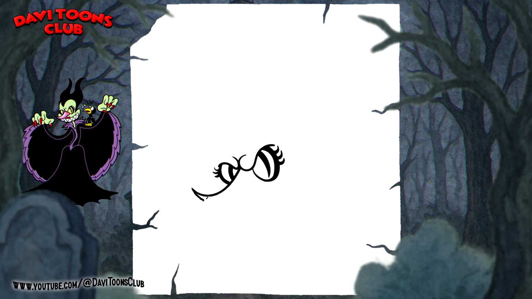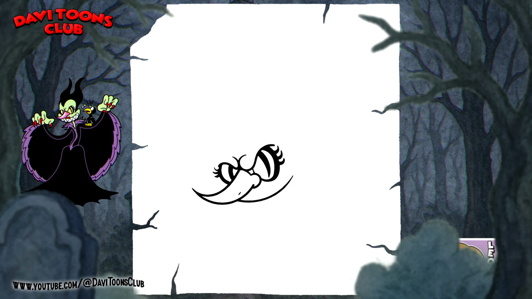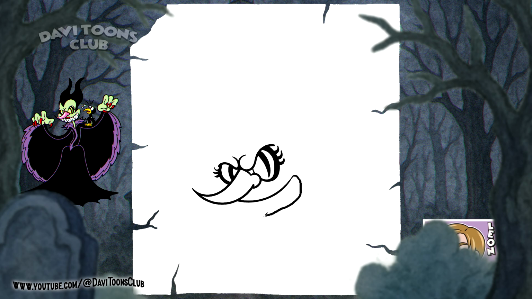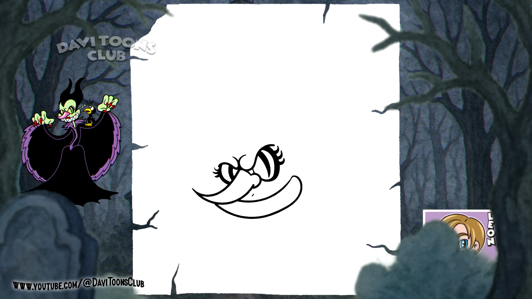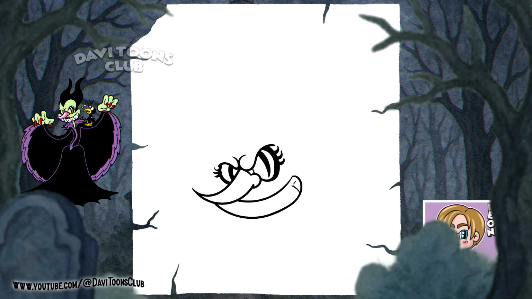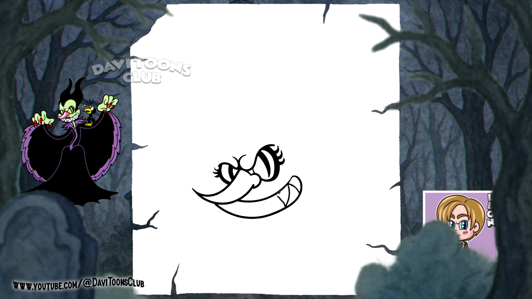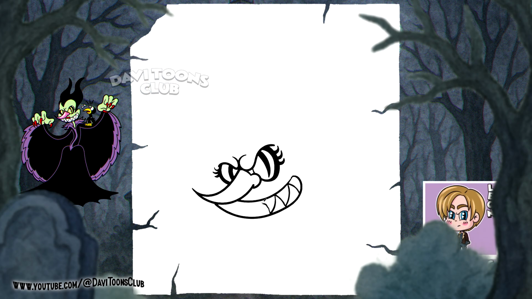Now draw the long, pointed nose, elegant but exaggerated for that cartoon feel. Her design was inspired by gothic art and theatrical villains. Add the wide mouth showing teeth, giving her that mischievous, sinister grin. The character was originally voiced by Eleanor Audley, who also voiced Lady Tremaine in Cinderella.